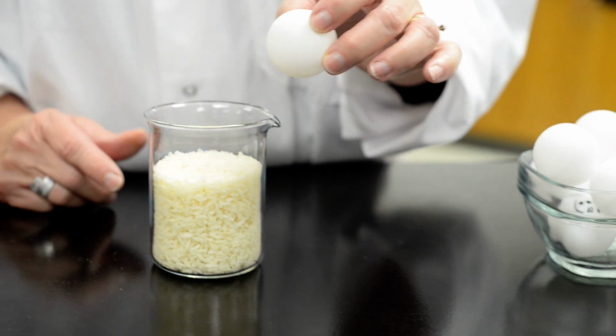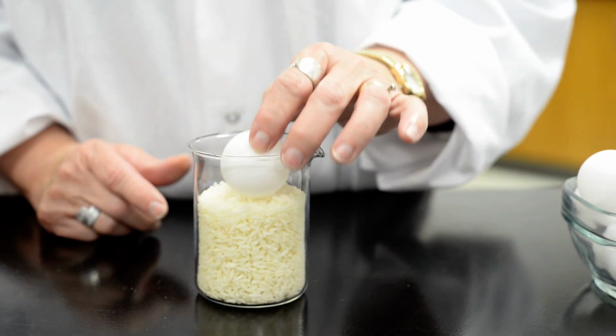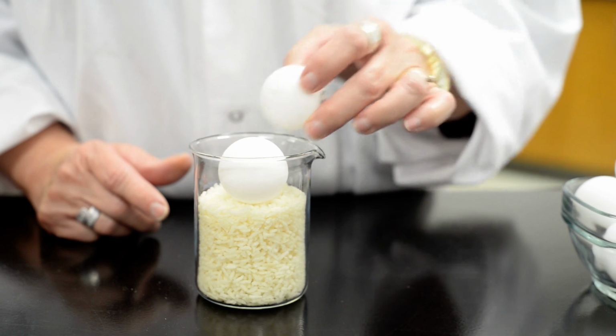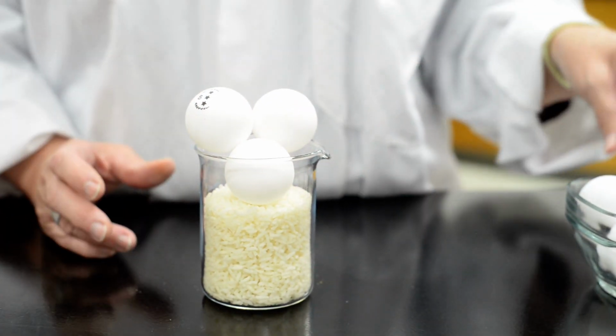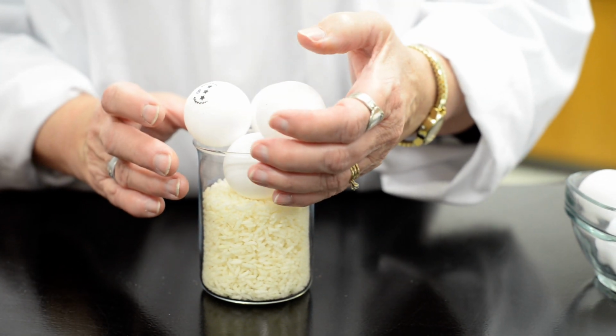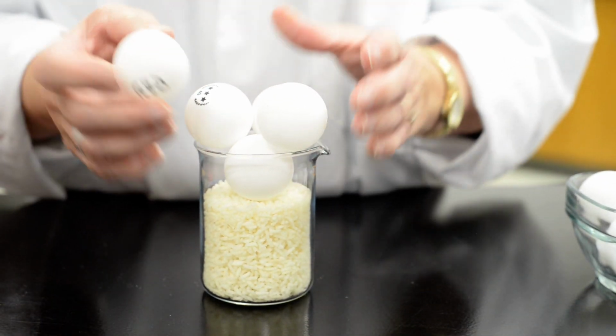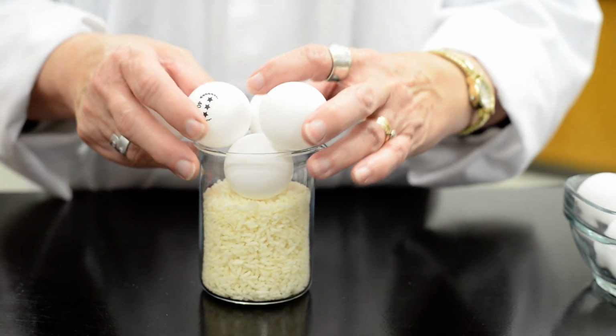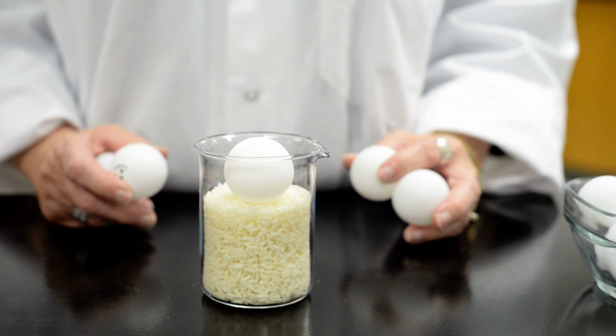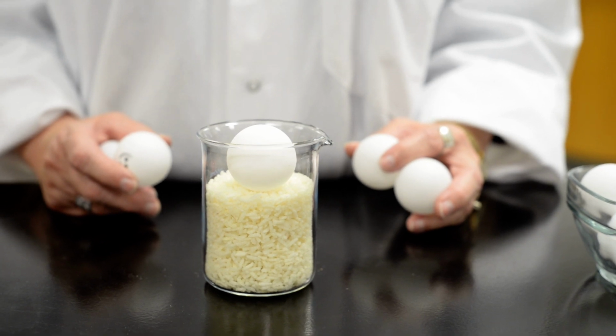So with my cup of rice, and obviously you could have made some hypothesis about how many things I can fit in here. And looks like I can get 4 ping pong balls if I stack them on top. If I talk about just what fits in the cup, then we're only talking about 1.